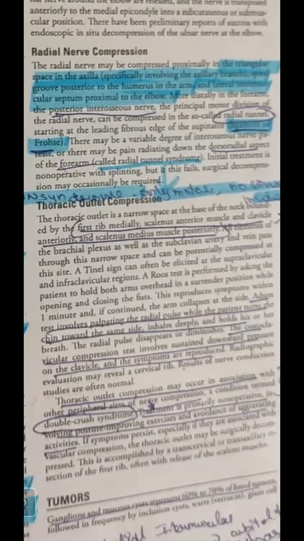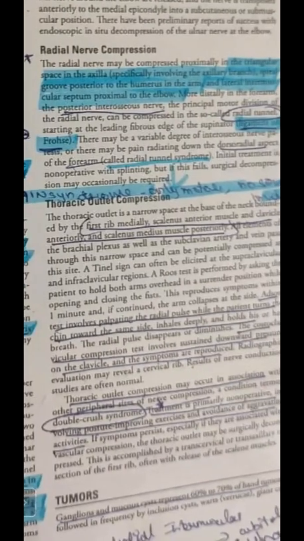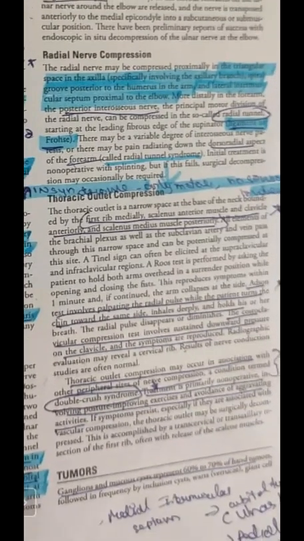The tests we have seen in this CTVS section itself: Adson's test, then costoclavicular compression test, all these things. Thoracic outlet obstruction may occur in association with other peripheral sites of nerve compression. That is called double crush syndrome. Treatment is primarily non-operative, involving posture improving exercises and avoiding aggravating activities. So what is double crush syndrome? Thoracic outlet compression along with a peripheral site of nerve compression.